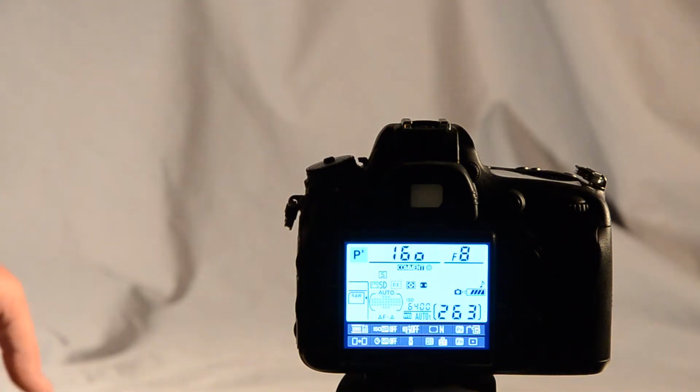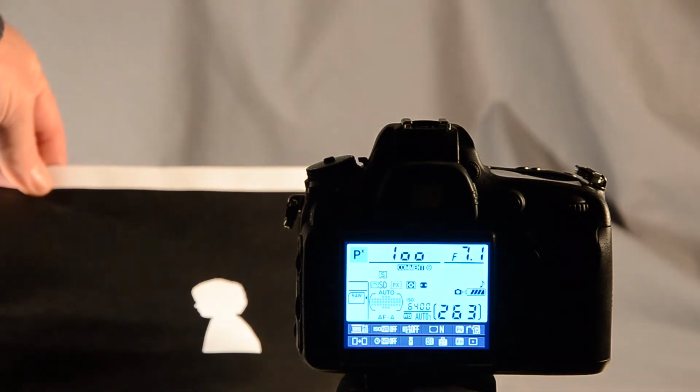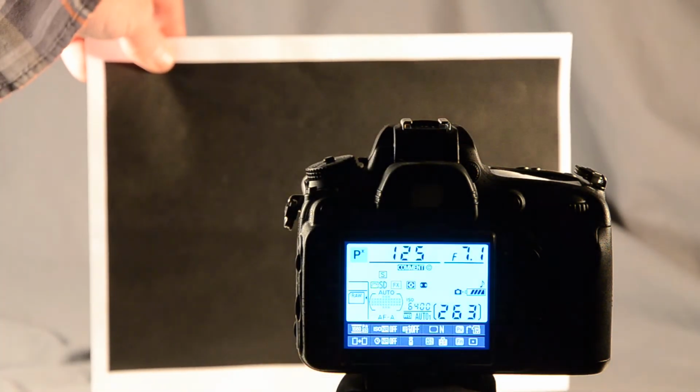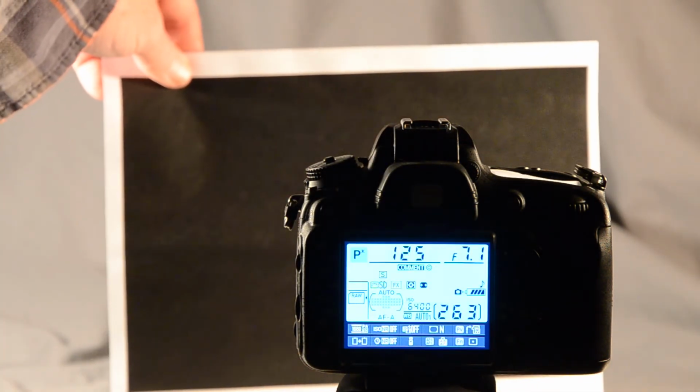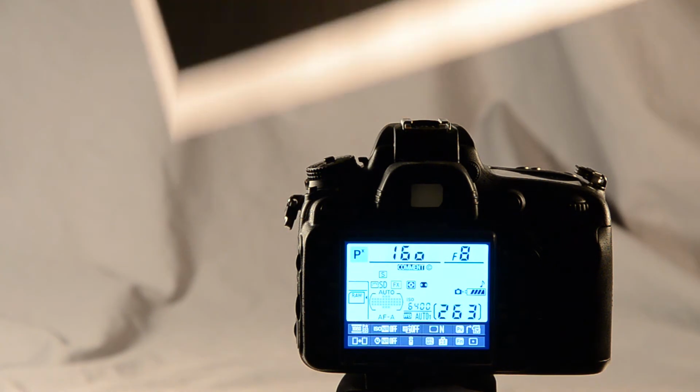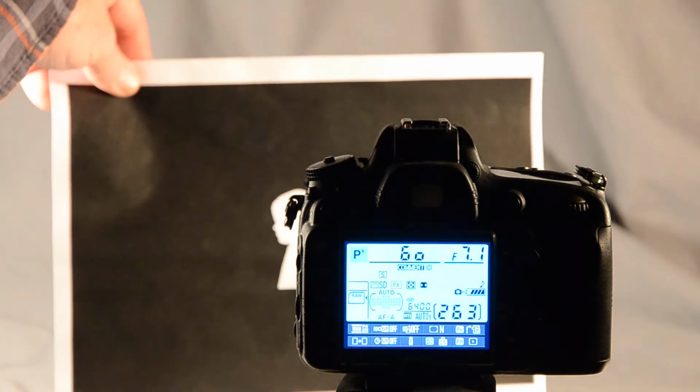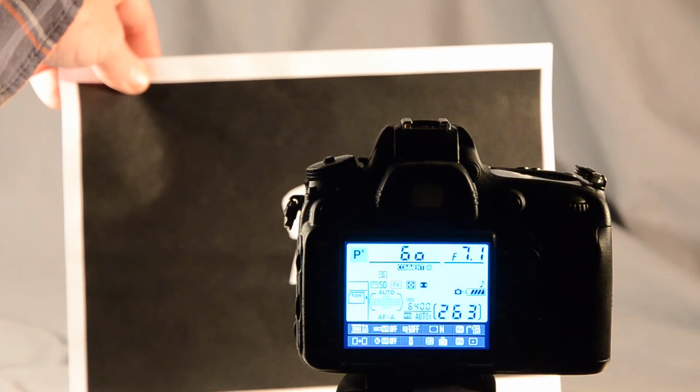On the flip side of that, if you've got somebody standing in the sunshine and they've got a dark shadow behind them, you can see that the camera again tries to compensate for that darkness by slowing the shutter down and opening up the aperture.